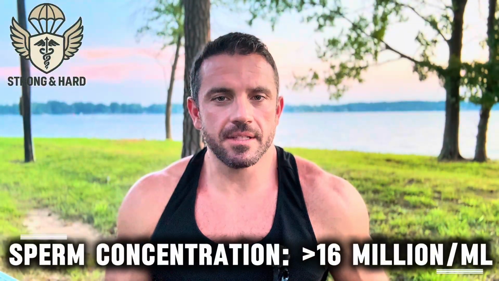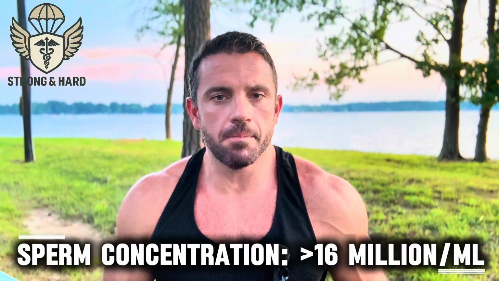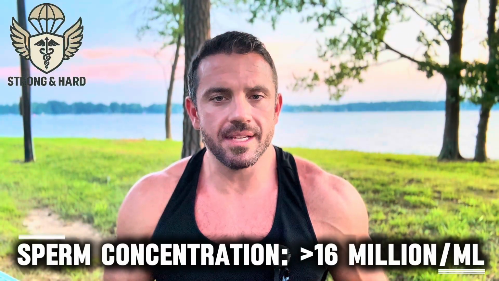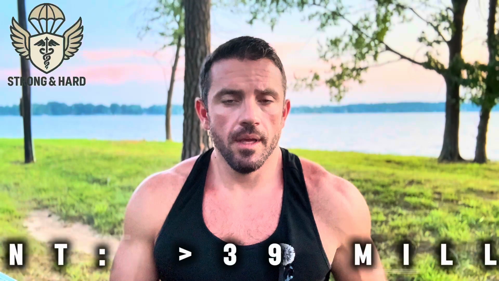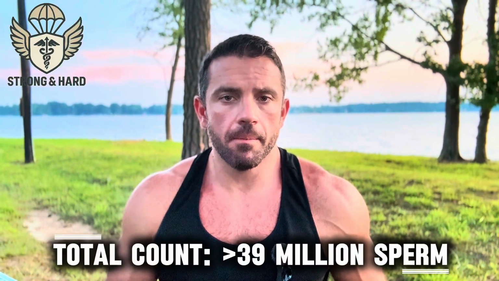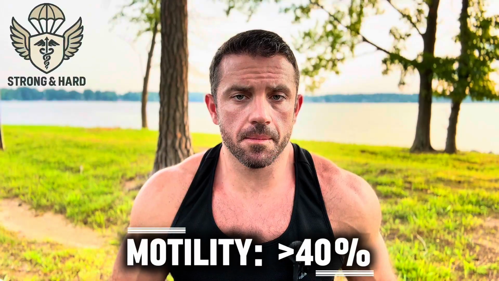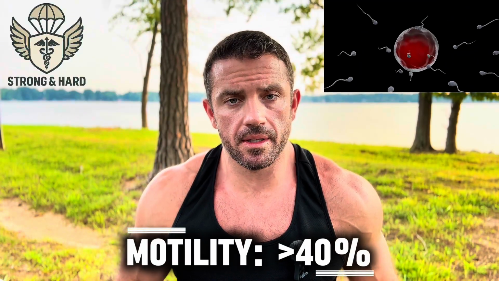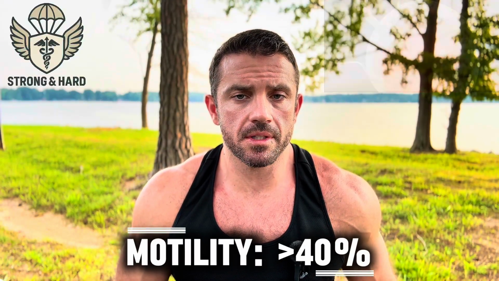The next number to look at is the sperm concentration, or the number of sperm per milliliter of semen. You want at least 16 million sperm per milliliter. And next is the total sperm count. You want at least 39 million total sperm per sample. The next is motility. This is the percentage of sperm that are capable of swimming to the egg. We want at least 40% of your sperm to be motile.